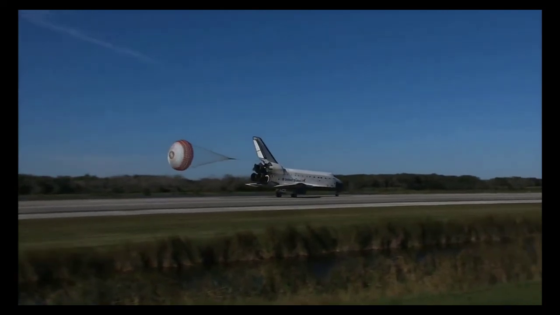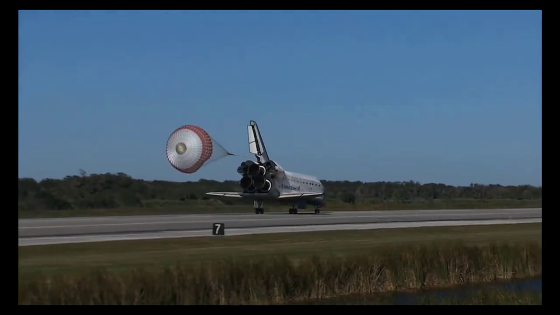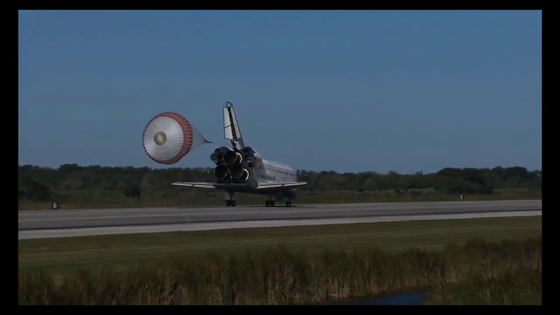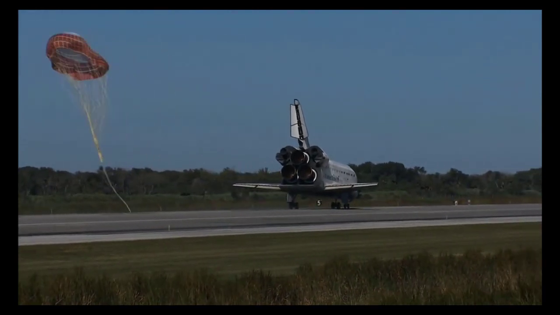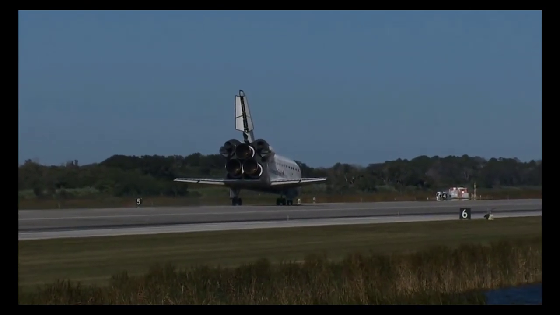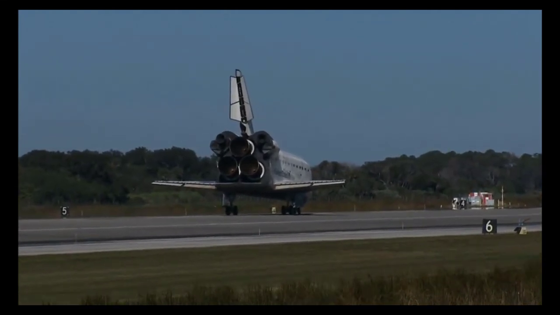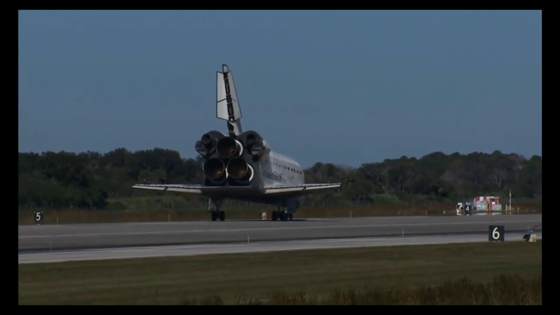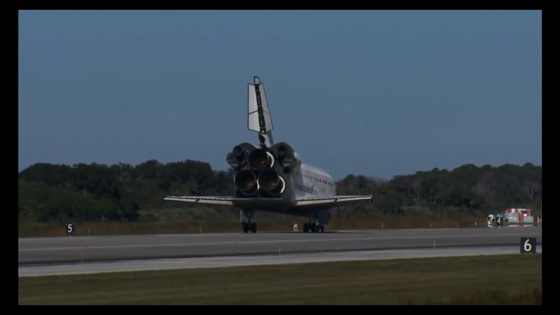Atlantis now rolling out on runway 33 at Kennedy Space Center, wrapping up a 4,490,138-mile flight to the International Space Station. Atlantis, we'll stop. Roger, we'll stop, Atlantis. That was a picture-perfect end to a top-field mission to the space station. Everybody, welcome back to Earth, especially you, Nicole. We'll meet you on page 5-3, the entry checklist. Begin the post landing, clear tank.